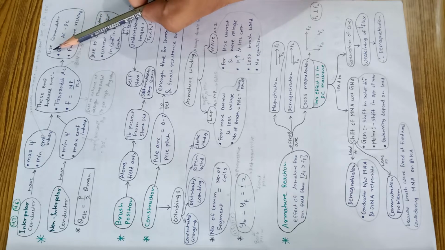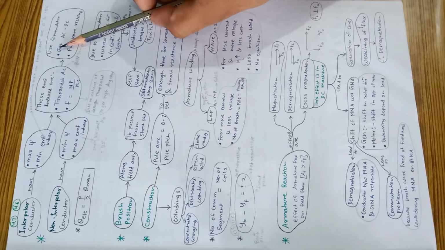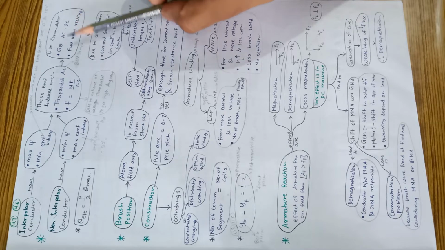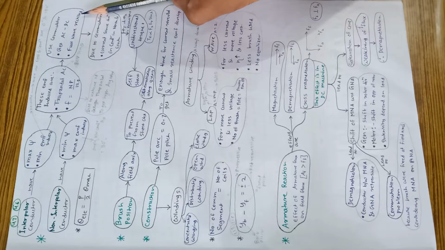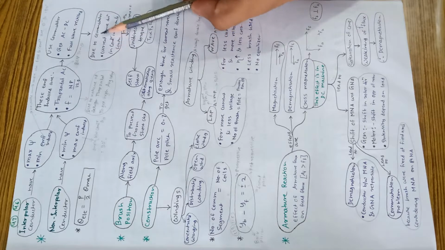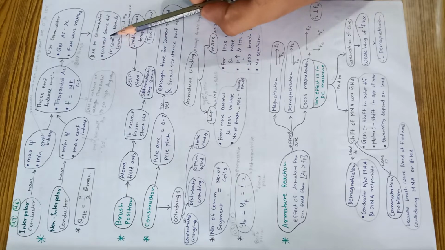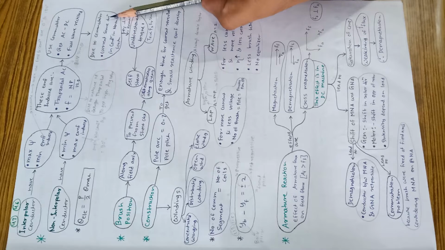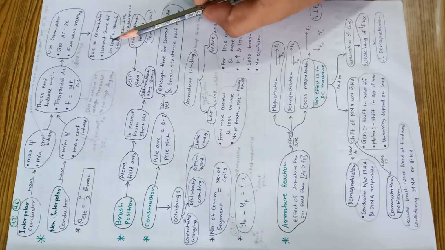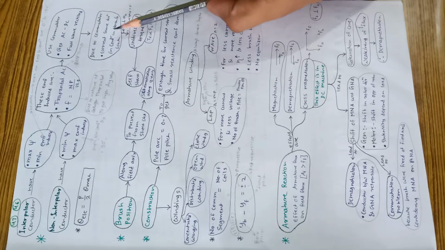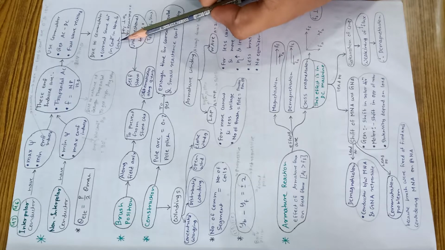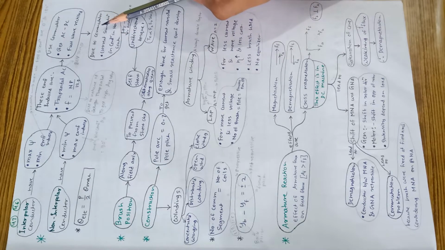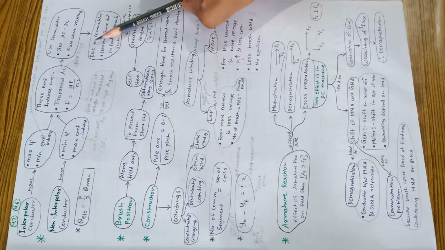We use commutator that will convert AC to DC. This does full wave rectification. Due to this commutator, current remain in the same direction in the conductor under north pole and the conductor under south pole. Current remain in the same direction due to this commutator only. And this commutator is also called as a mechanical full wave rectifier.